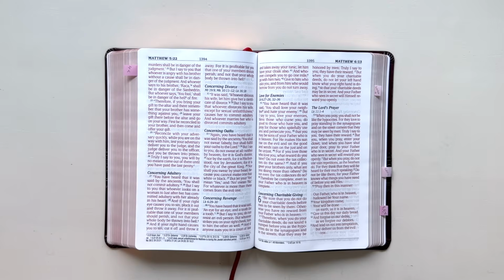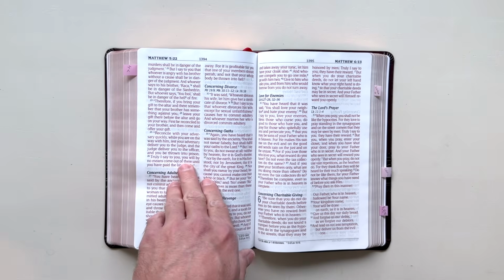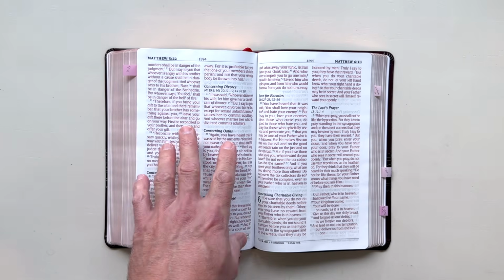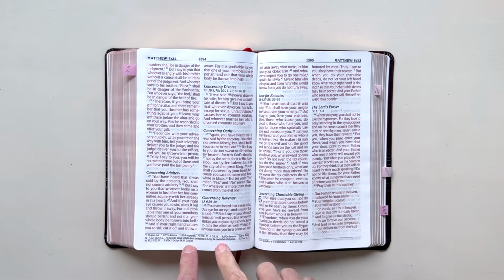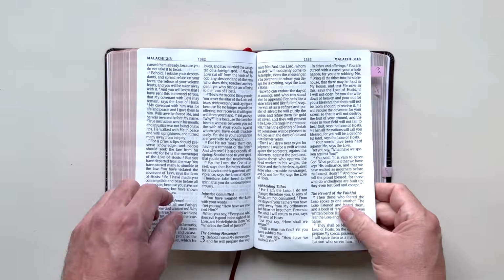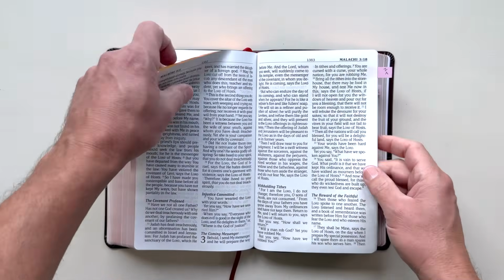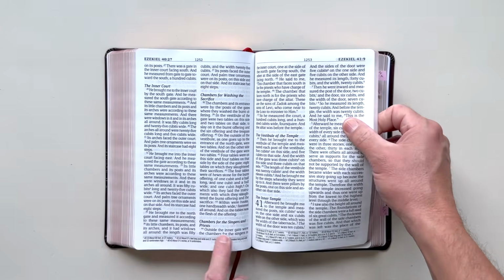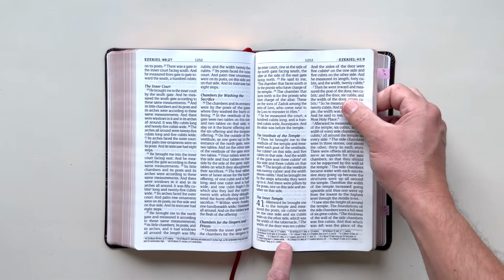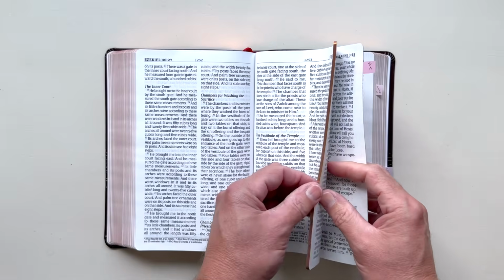Let me look at my notes. Double column, paragraph format, I already said that. Words of Christ are in red. Very good red. There are a few references down here at the bottom. Let me see if I can flip through and show you some. Here's a few and a few. Actually, there's quite a few there. That looks like a whole bunch of measurements.